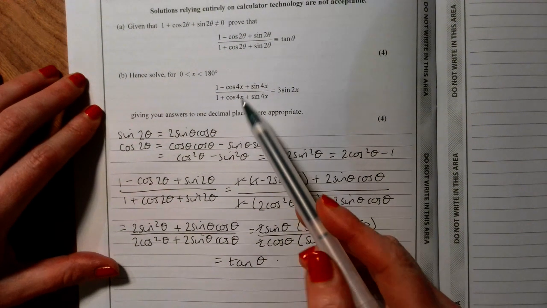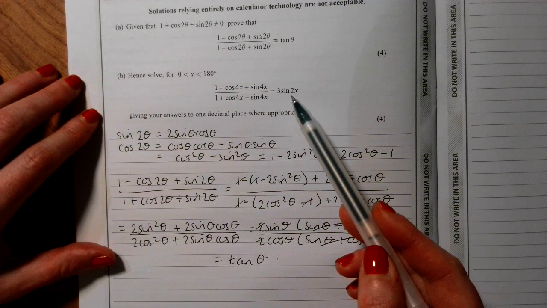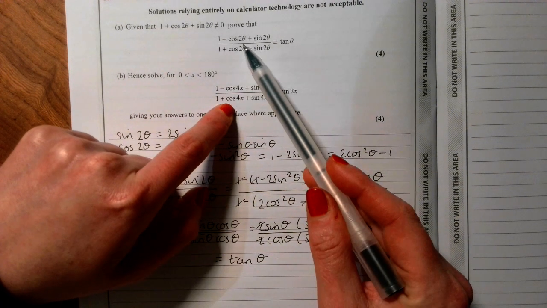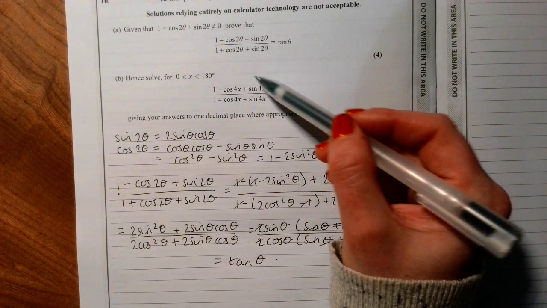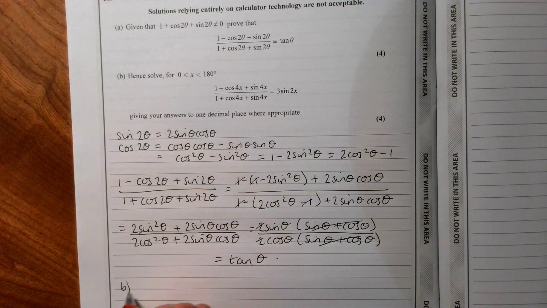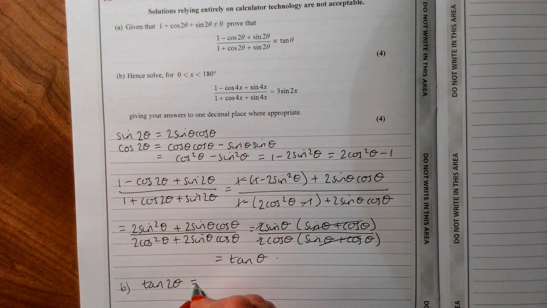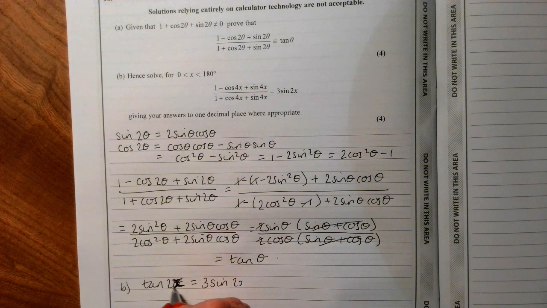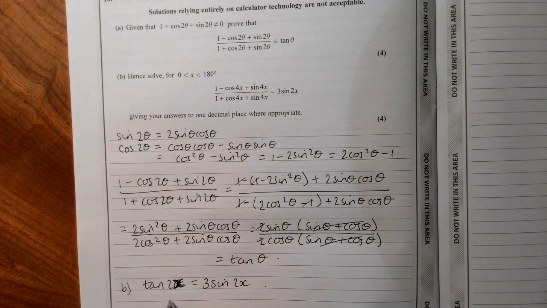Now part B, it wants us to solve this equal to 3 sine 2x. Now this is just this, but with 4's instead of the 2's. So it means that this is equal to tan of 2 theta. So tan of 2 theta equals 3 sine of, well, I should have used an x there, they've used x's. Tan of 2x equals 3 sine of 2x. So I'm going to write this tan 2x in terms of sine and cos. That's sine of 2x over cos of 2x.